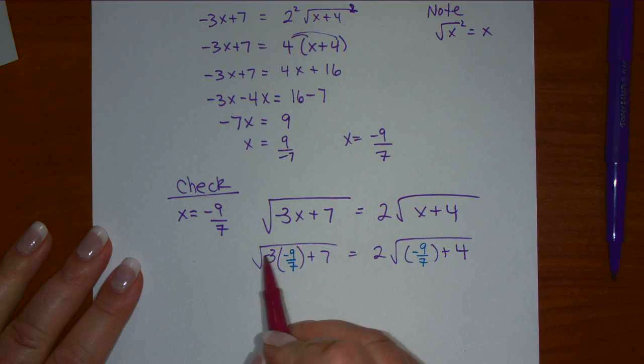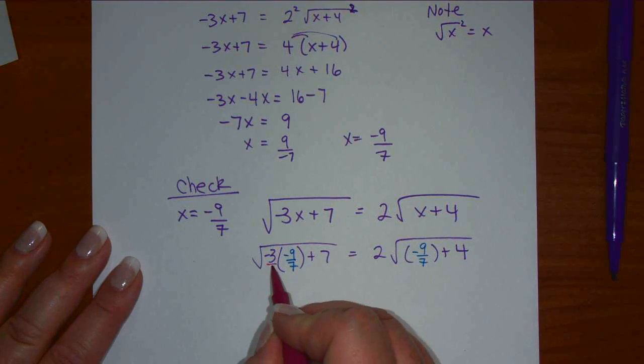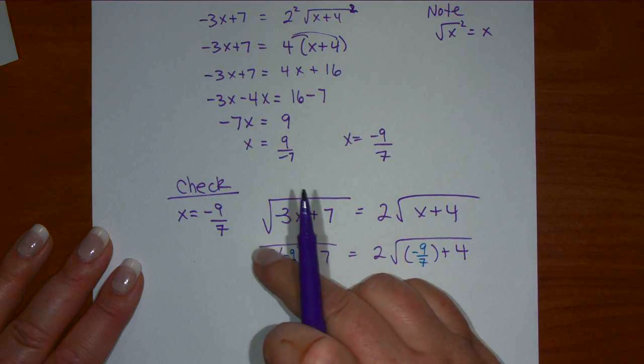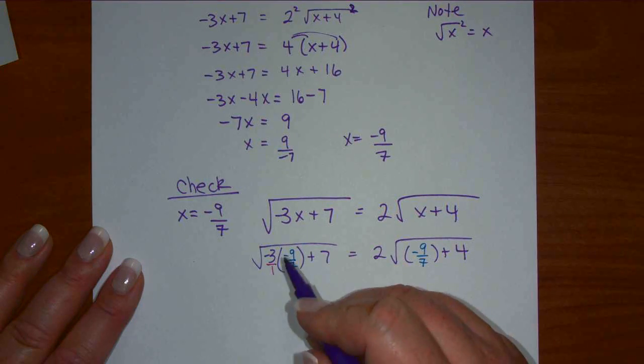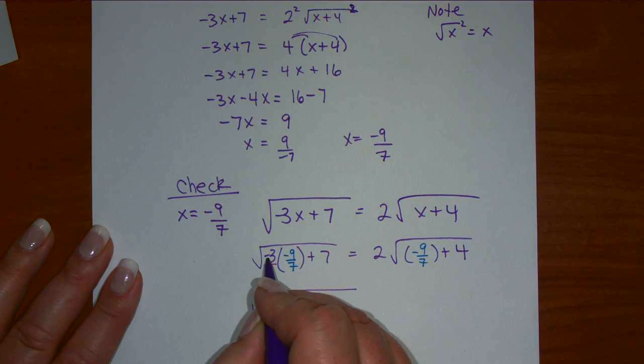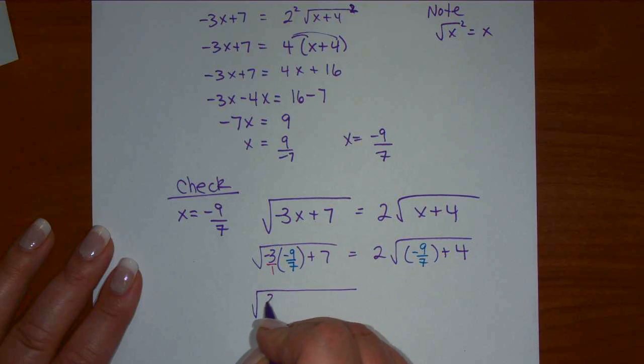Okay, so when you do minus 3 times minus 9 over 7, how do we do that? This is like a 3 over 1. You multiply the tops and you multiply the bottoms. Negative times a negative is a positive. 3 times 9 is 27 over 7.